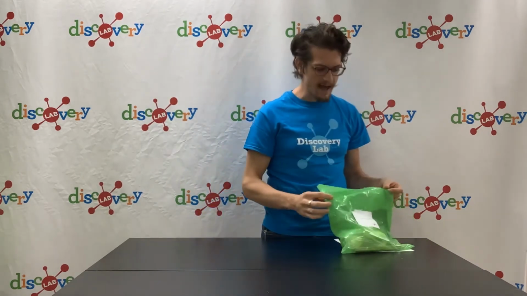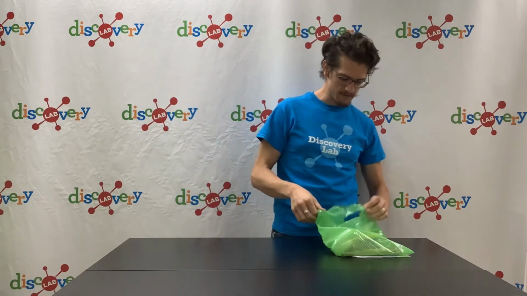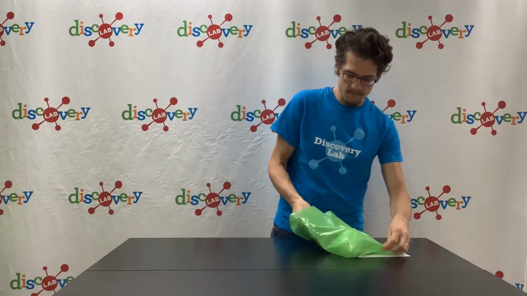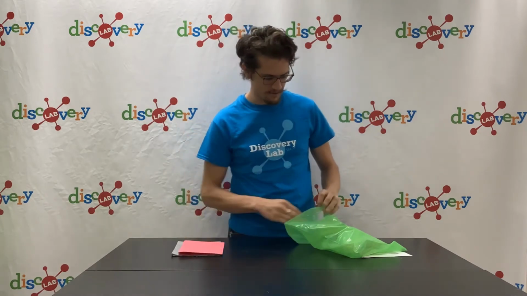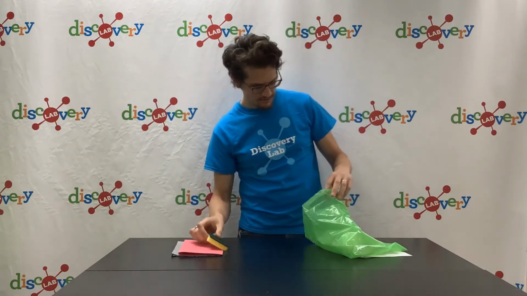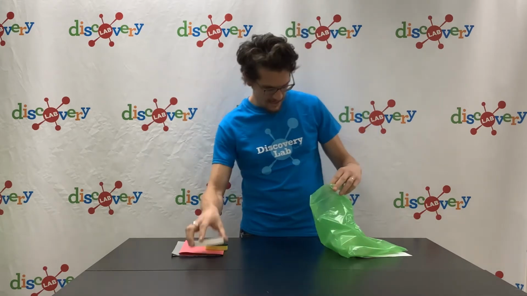Get your green bag right here. This should have everything you need in order to do this experiment. Let's see what we've got in here. We've got some tissue paper, construction paper, sponge, a roll of tape.